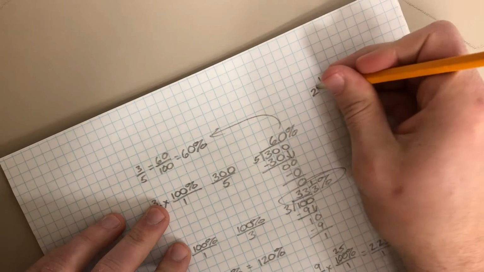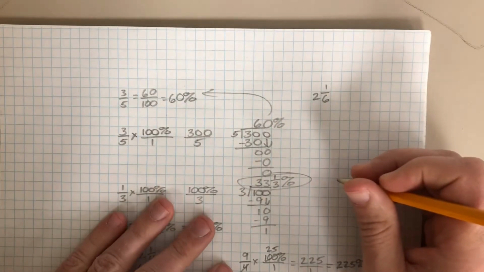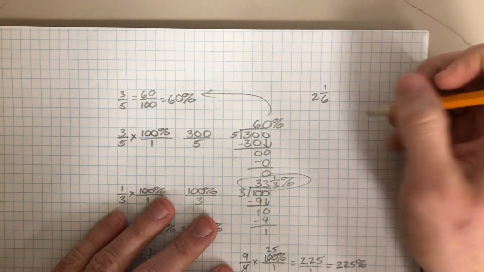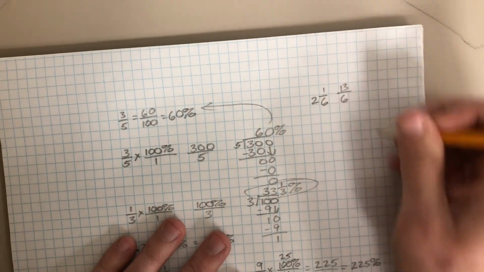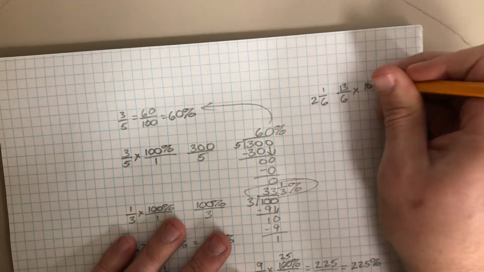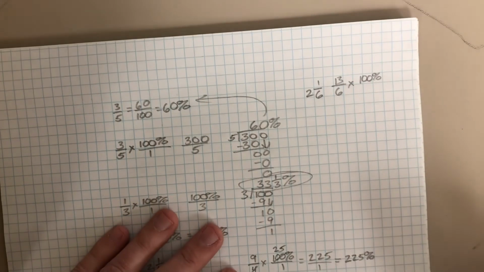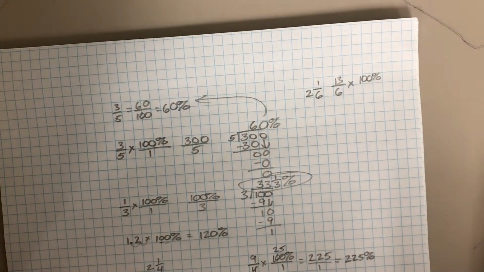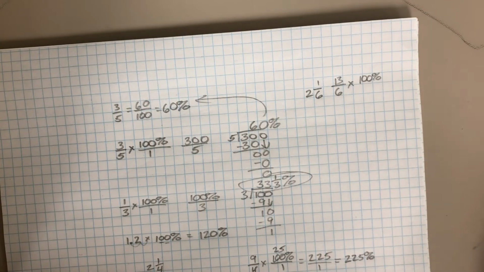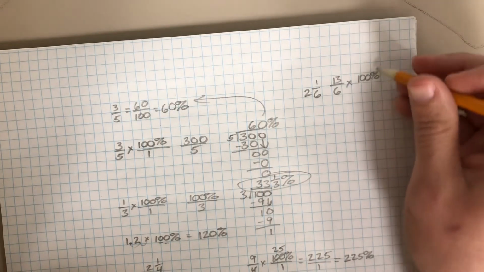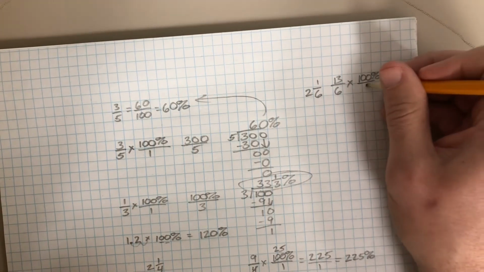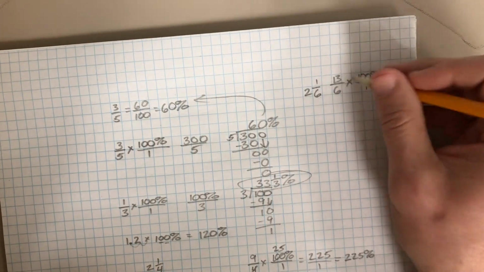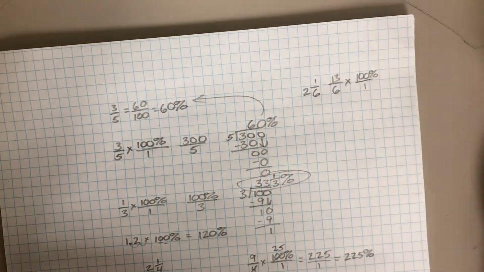Let's take a look at example 4. 2 and 1/6 as a percent. Let's do the same thing. Again, I'm going to change this to an improper fraction. 2 times 6 is 12, plus 1 is 13/6. I'm going to multiply that by 100%. Now, is there anything I can reduce top and bottom? Sure, 2 goes in here 3 times and 2 goes in there 50 times. Or I can just simply multiply across and then divide. If I don't know what 50 times 13 is, but I do know what 13 times 100 is, that's fine.